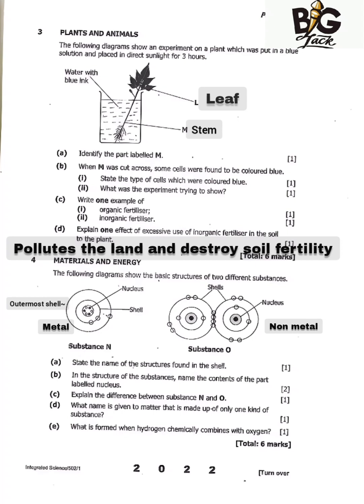So substance N is a metal because it has 1 electron in the outermost shell, and substance O is a non-metal.